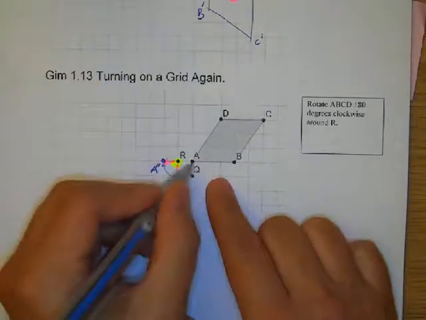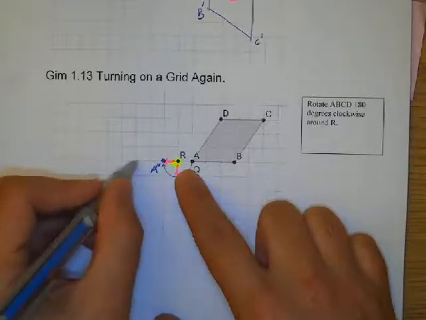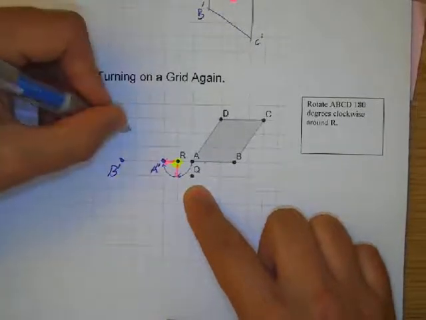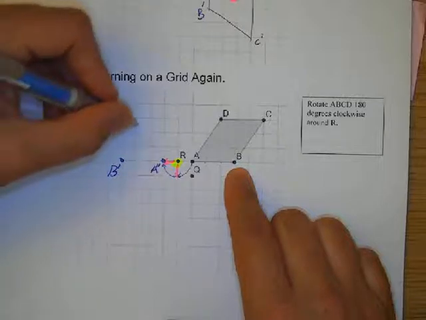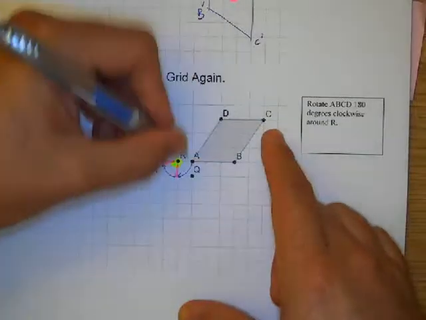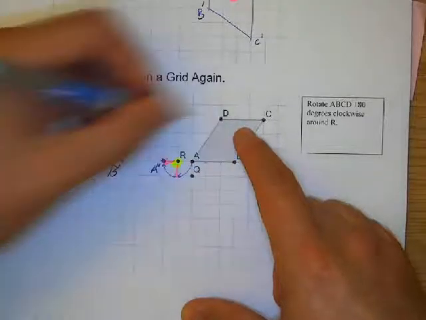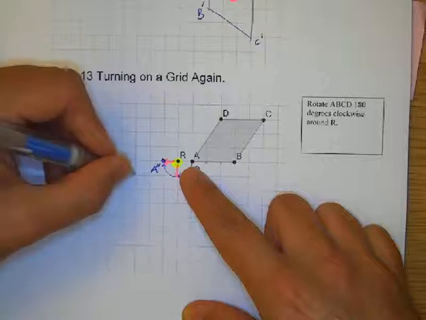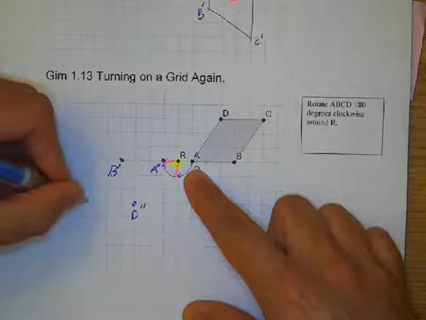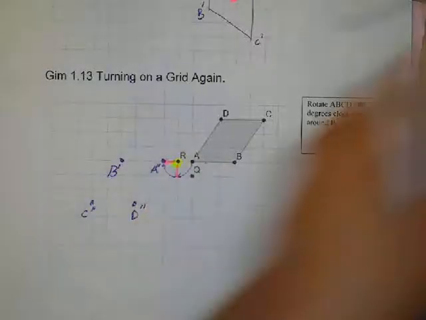Same thing here. B is 1, 2, 3, 4. So I'm going to go this way from R, 1, 2, 3, 4, and there's my B prime. Then to get D, it's over 1, 2, 3, 1, 2, 3. So I'm going to do the same thing, and there's my D prime, and then C double prime is over here, sorry. Okay, so there's my new shape.